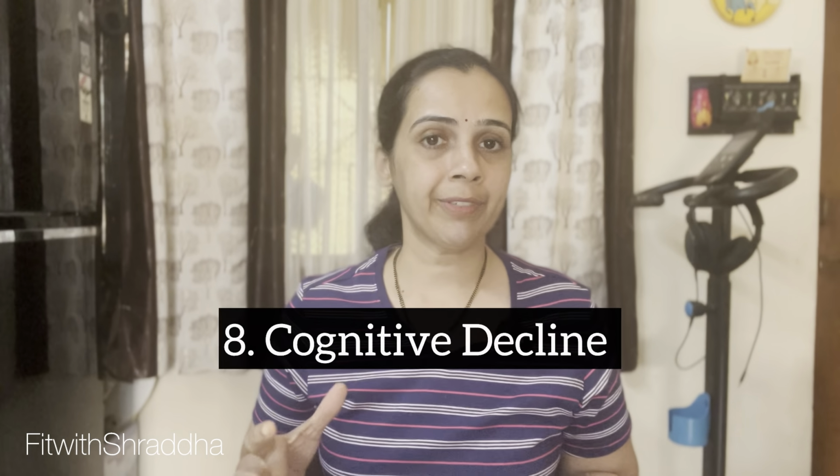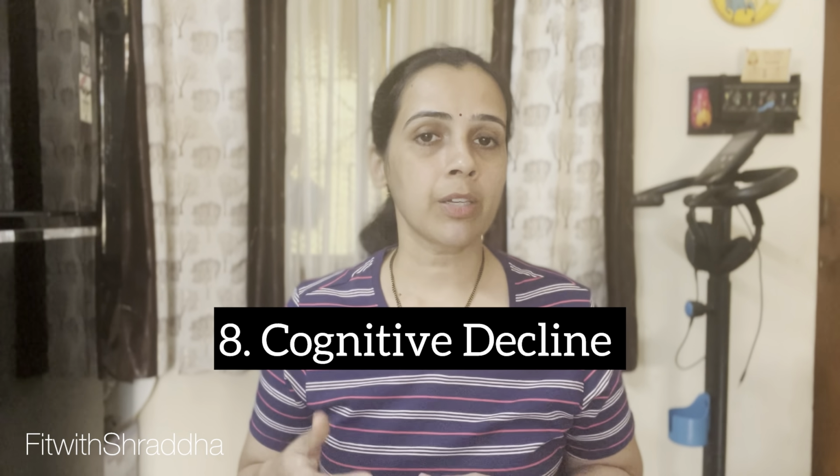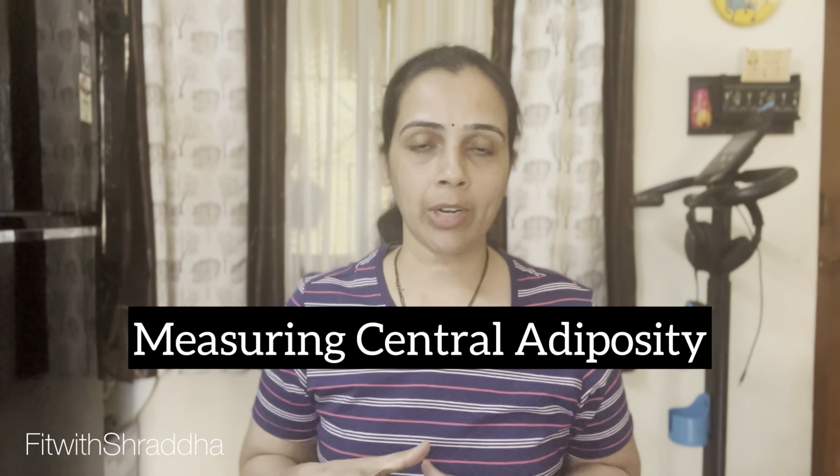Eighth is cognitive decline. Now, many researchers have proved that central adiposity is linked to cognitive decline or even dementia. Now the inflammatory and metabolic effect of visceral fat can lead to many changes inside your brain, hence leading to such conditions. So how do you measure central adiposity?